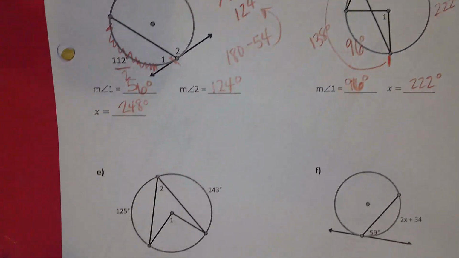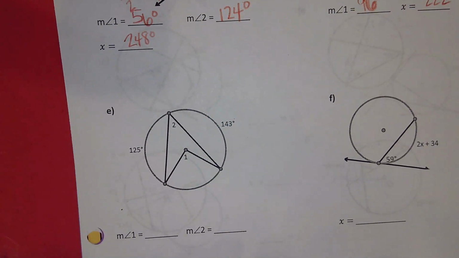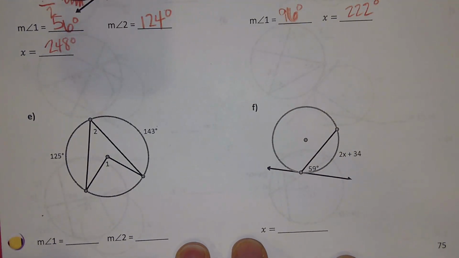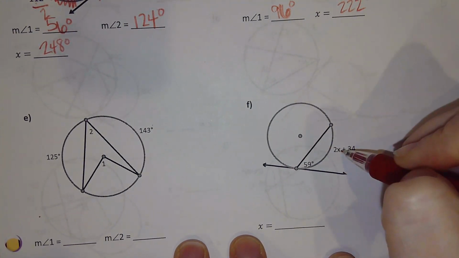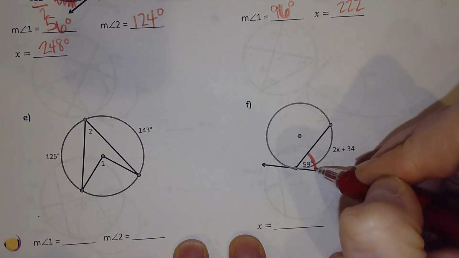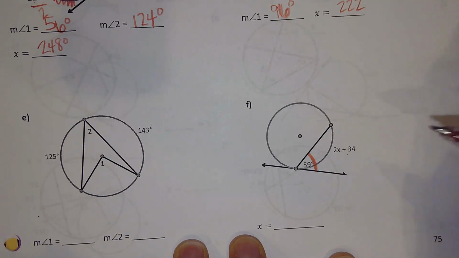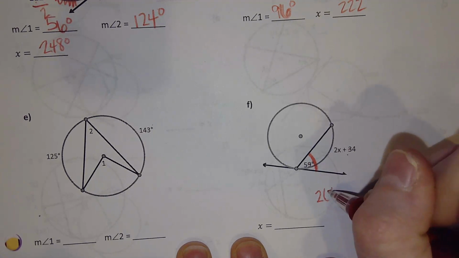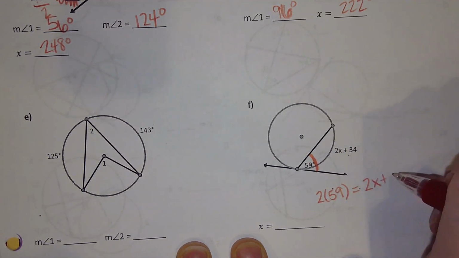Alright, last but not least, that one I'm going to leave for you to do on your own, and this one is a tangent, so I'm going to work on this tangent. So in order to find x, we have a tangent chord, so this 59 degrees equals half of the arc measure, or 2 times the little guy equals the big guy. So I'm going to do 2 times the inscribed angle, 2 times 59, equals the arc measure of 2x plus 34.